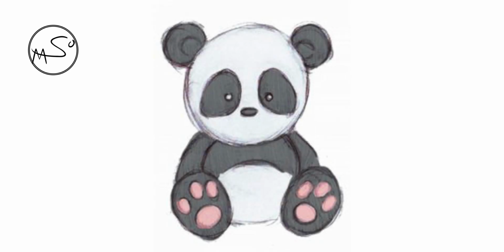Today we are going to draw this cute panda over here, and we are going to use AI, which is Adobe Illustrator. So now it's your turn to follow me.